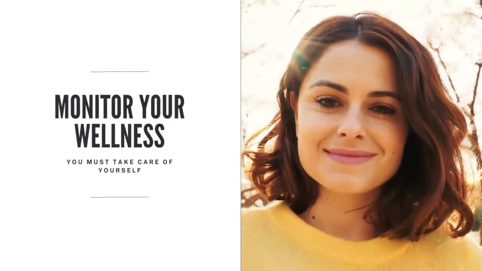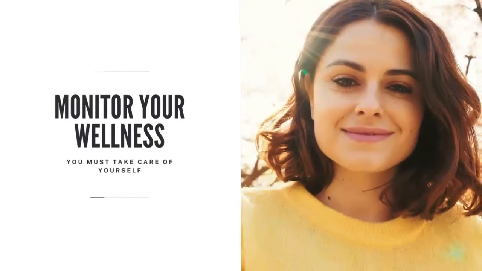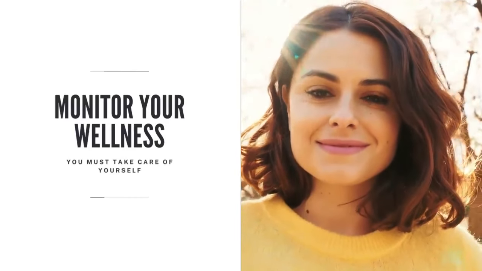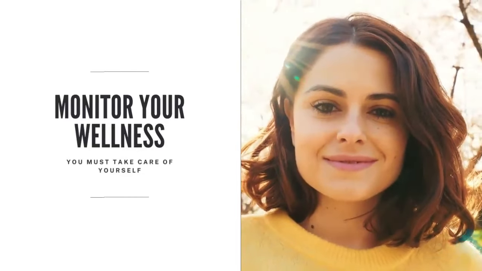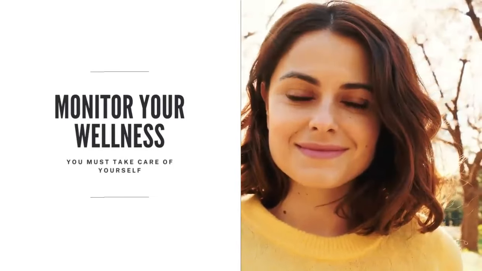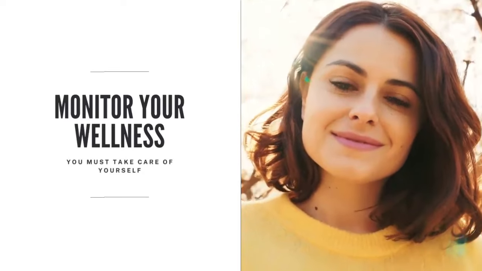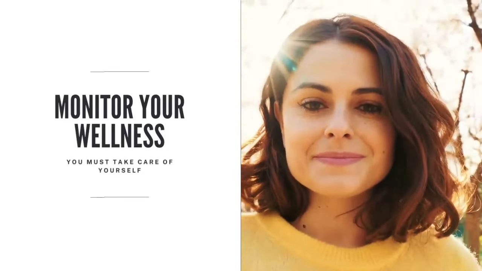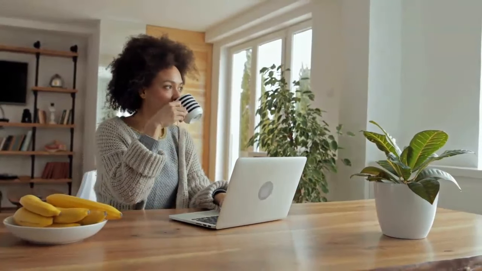Number 1, monitor your wellness. Make sure you are implementing strategies that promote healthy functioning and enhance well being. You must take care of yourself mentally, physically, emotionally, socially, and spiritually. Your well being has a direct impact on how you process and handle situations and how you honor yourself.